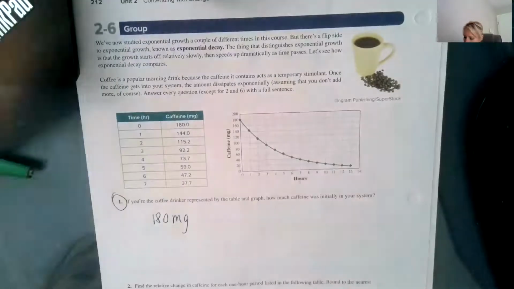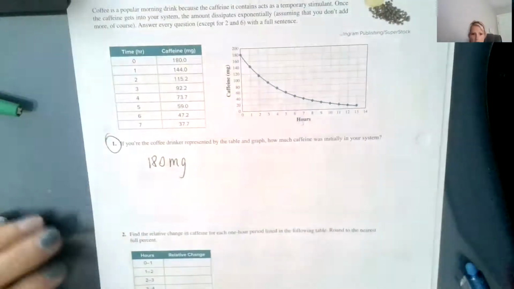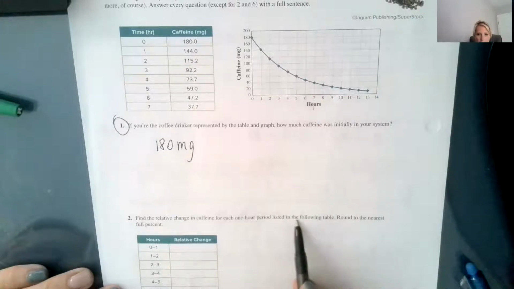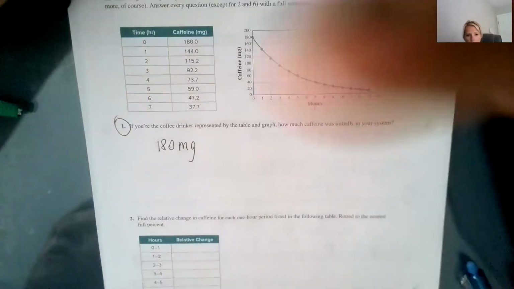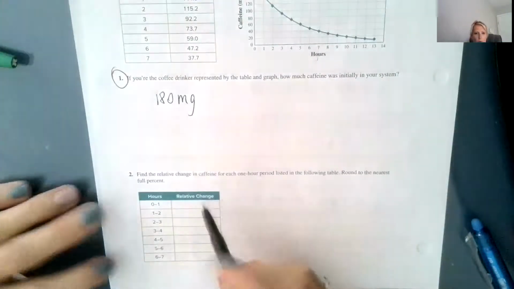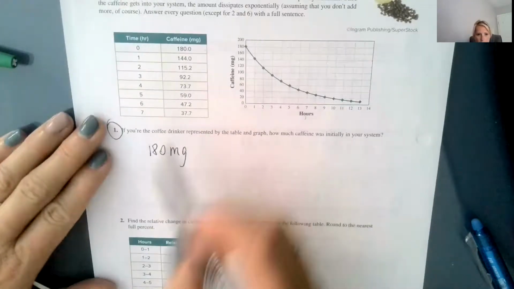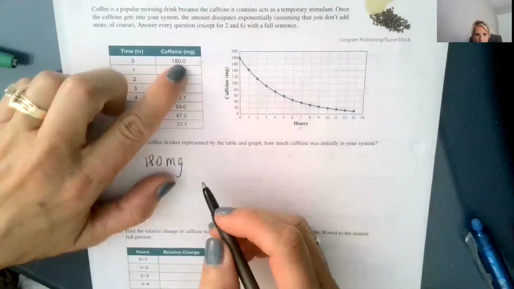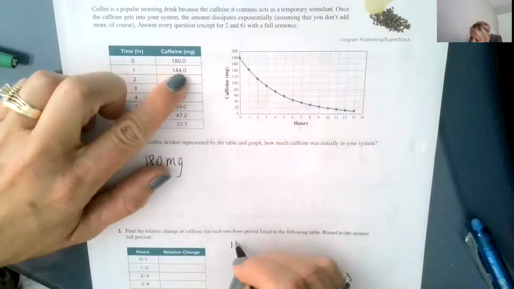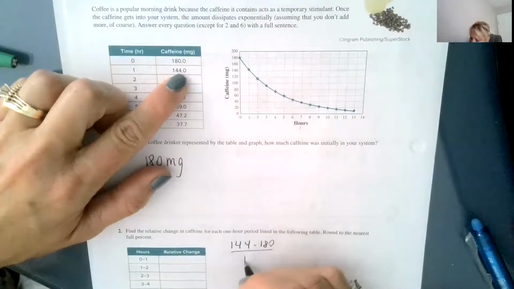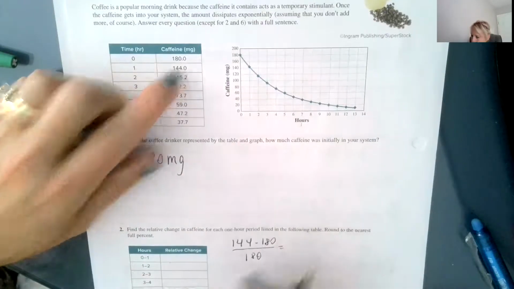Okay, number 2 says, find the relative change in caffeine for each 1 hour period listed in the following table, rounded to the nearest percent. We're going to do this just like we had before. The relative change from 0 to 1 hours is going to be 144 minus 180 divided by 180.